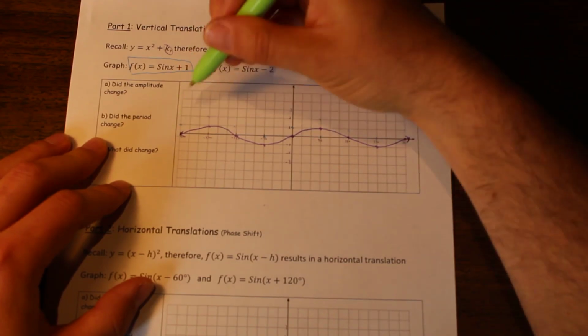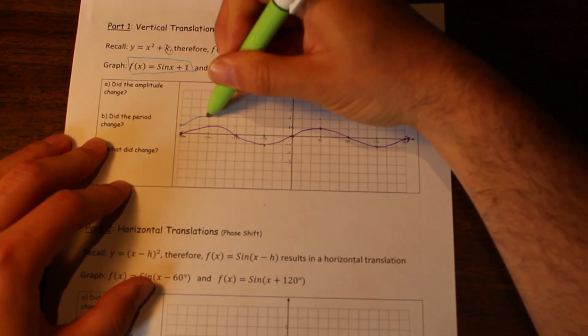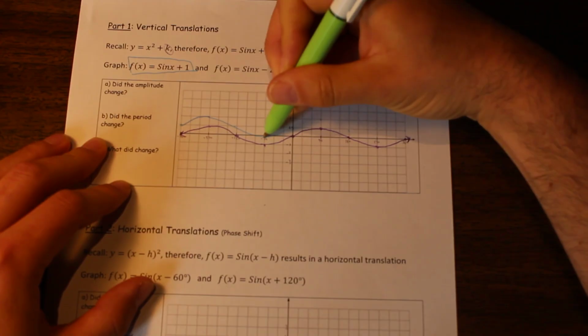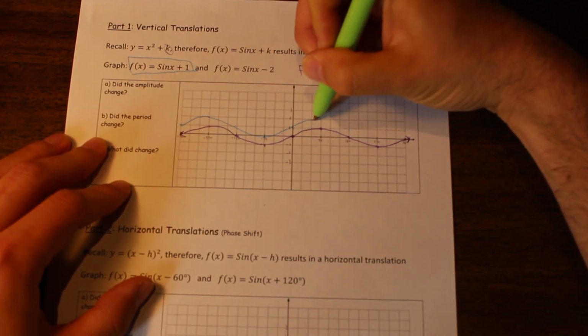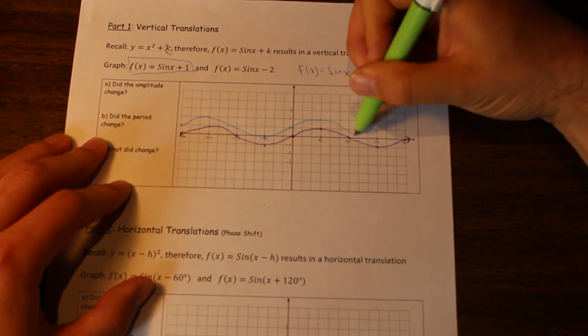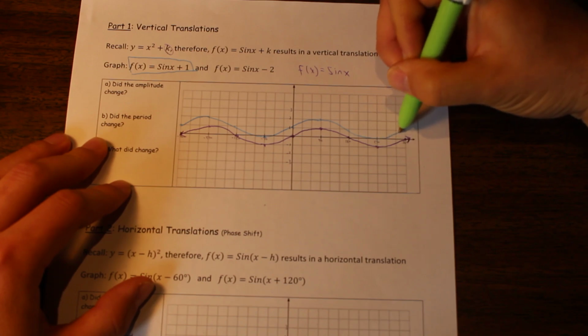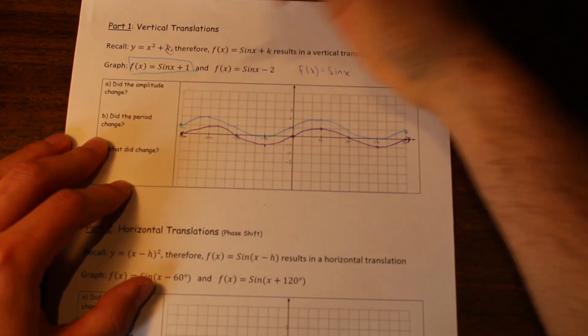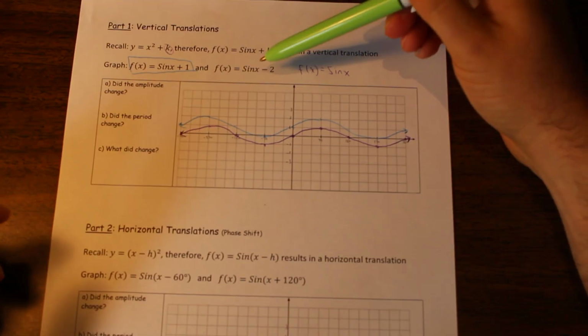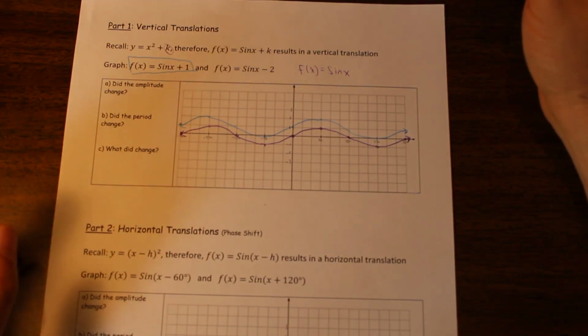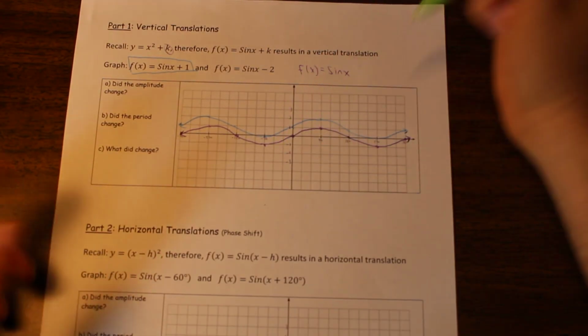That's it. Okay, and the same thing applies for -2. For time purposes, I'm not going to do it, but everything would be 2 spaces lower.